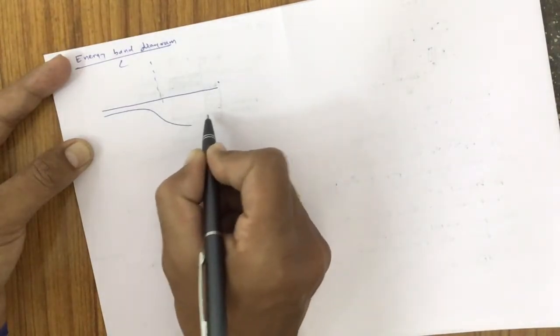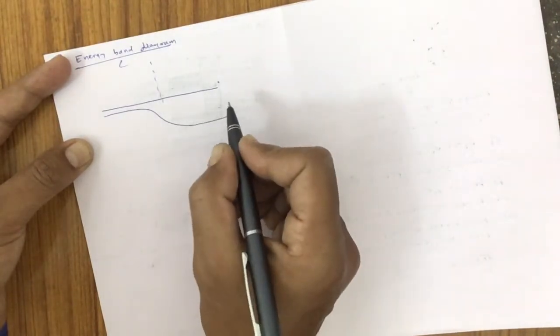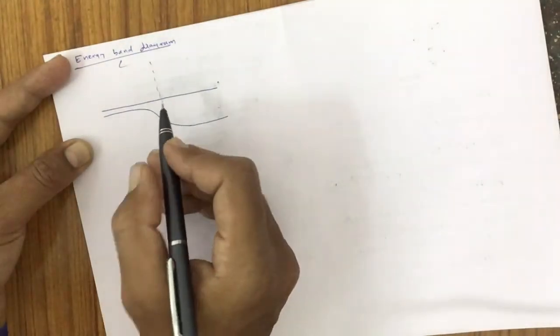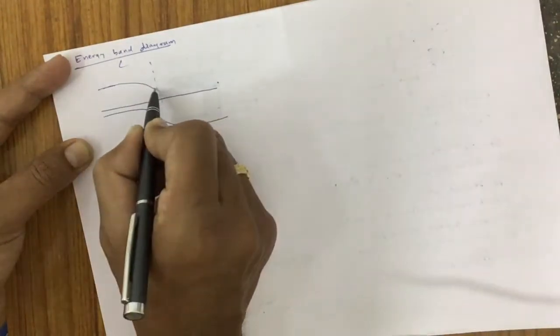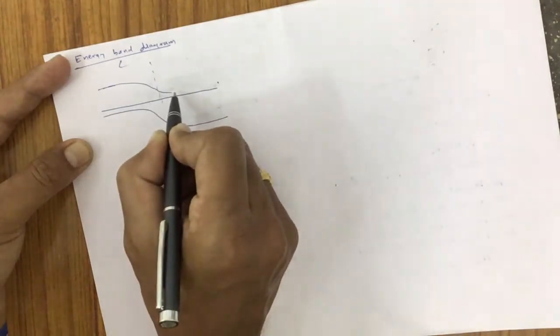If we are having the PN region, it would be better to draw it there, but it is on the overlap side, so I am plotting it something like this.